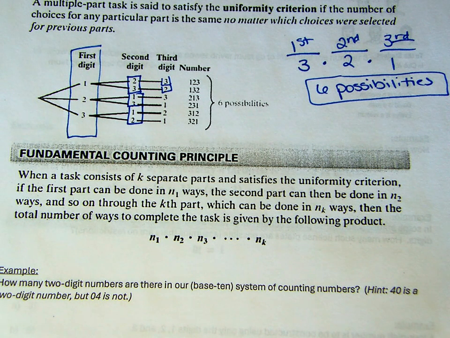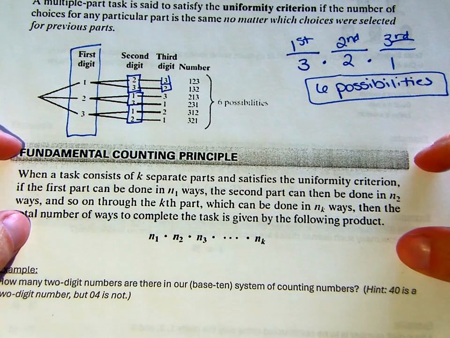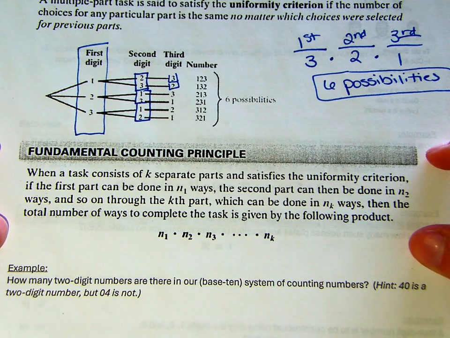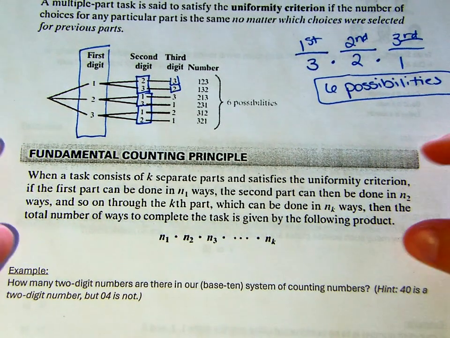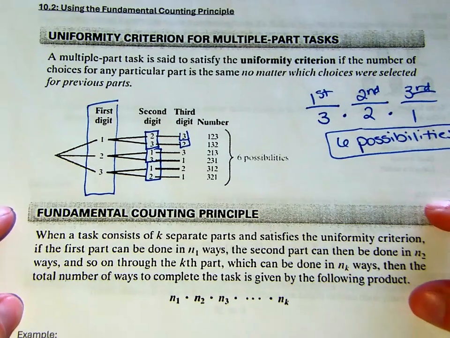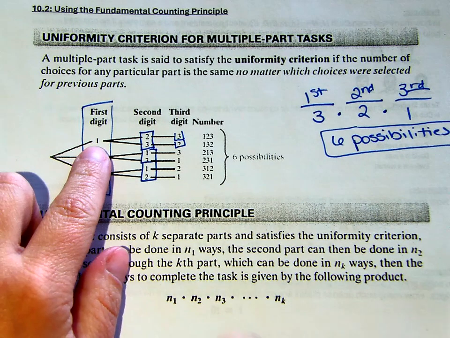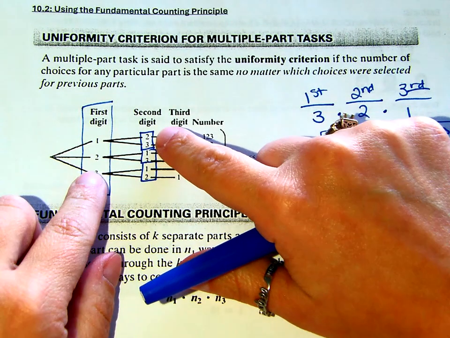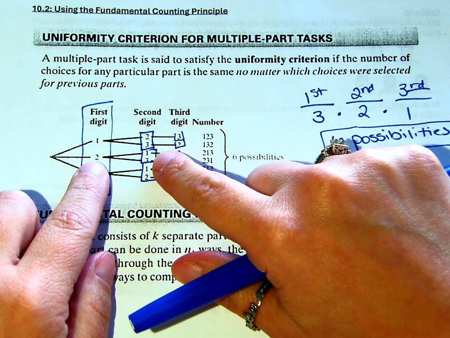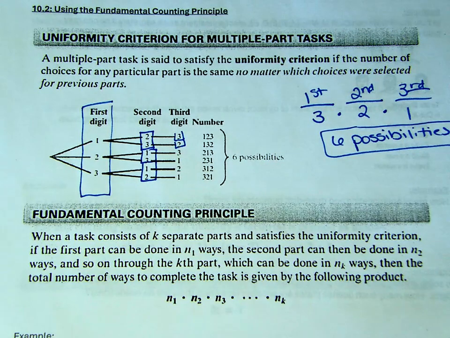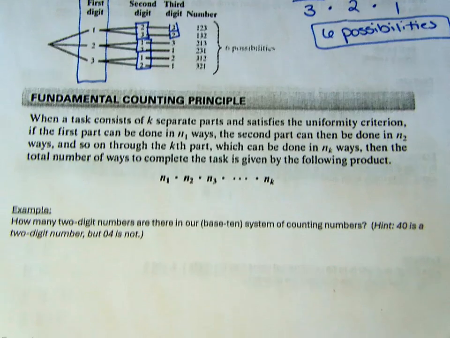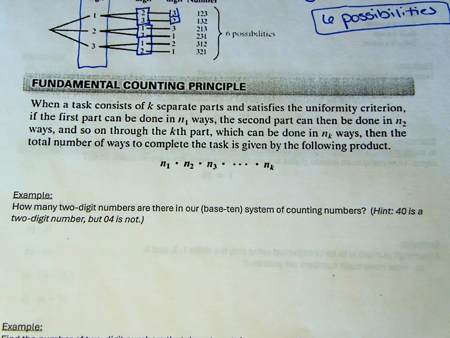So for our fundamental counting principle, sometimes your problems will specifically state to use this. But the only thing that's required is it has to meet the uniformity criterion. If I can pick this option and I have 3 choices here, and for this option I only have 1, then it's not uniform. It has to be consistent all the way through. But I do know your homework, and a lot of the problems will specify use the fundamental counting principle. And so that kind of directs you what we're going to do.